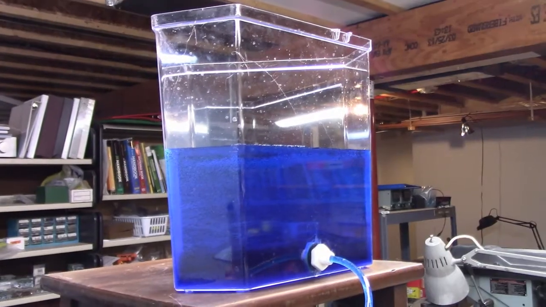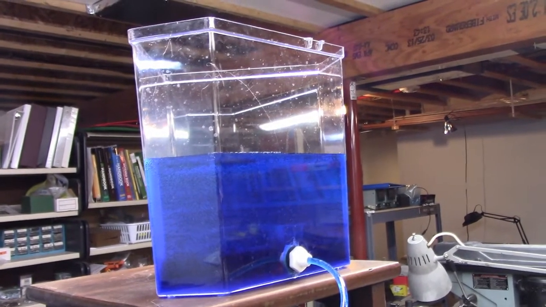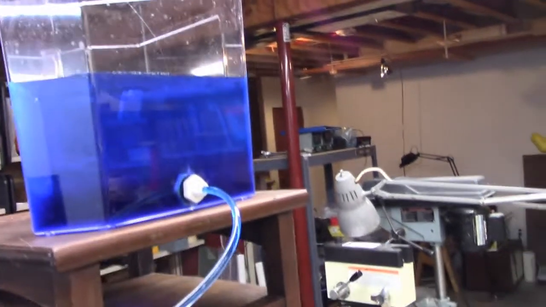Hi, I'm Ralph Gable, and today we're going to talk about understanding current. The most basic illustration of current is that of water flowing through a pipe.